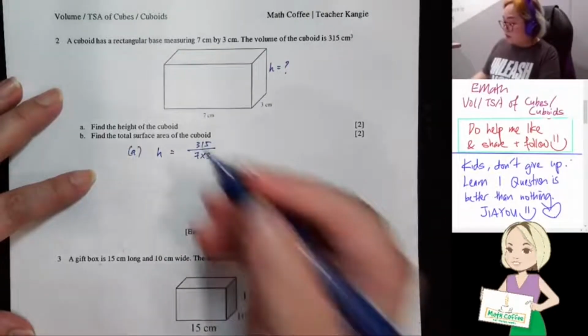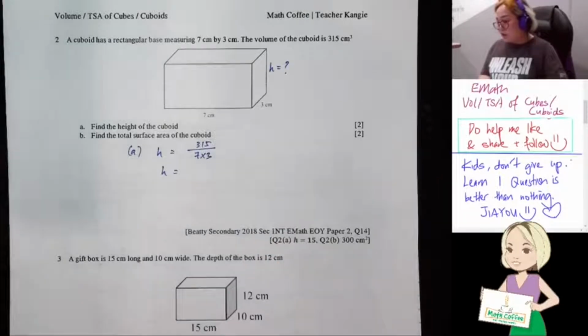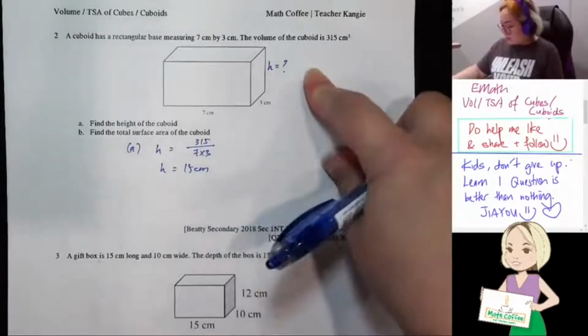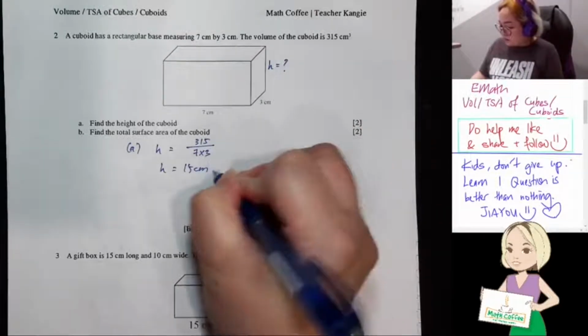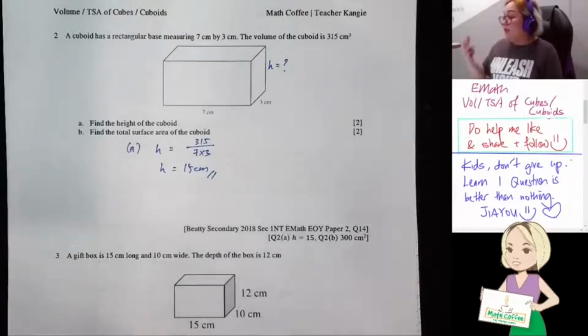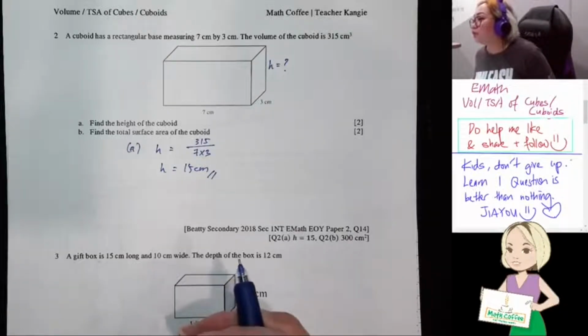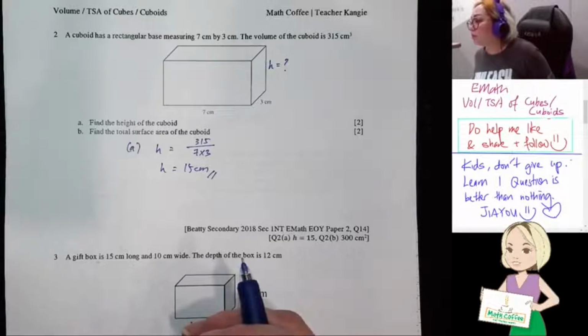This is one way to do it. So I will take 315 divided by 21 and I get 15. So that means my height is 15 cm. That's one way to do it. Another way of doing it is you can form an equation. Hey, who's Jovi? Jovi also knows the combo, is it?